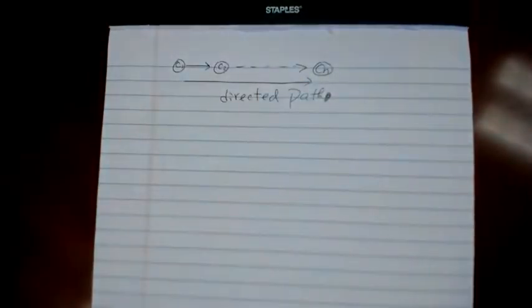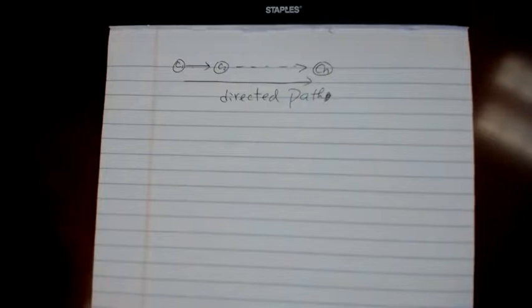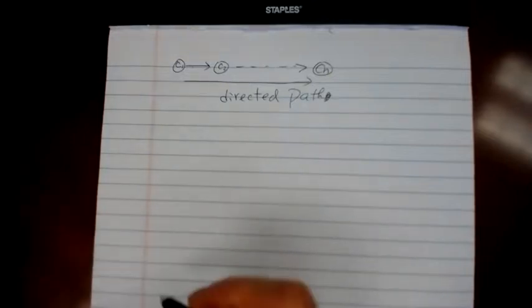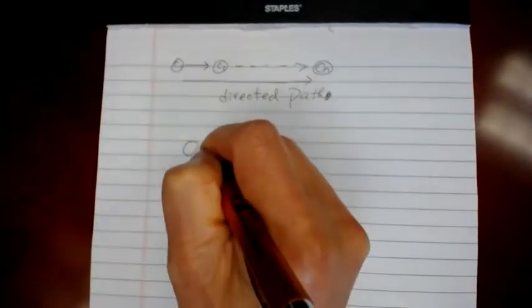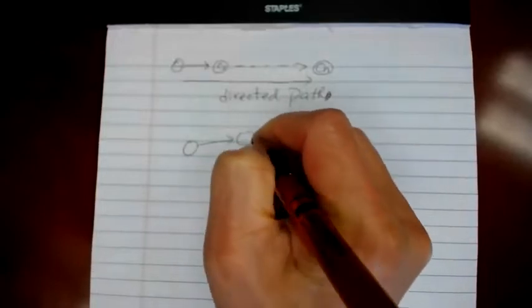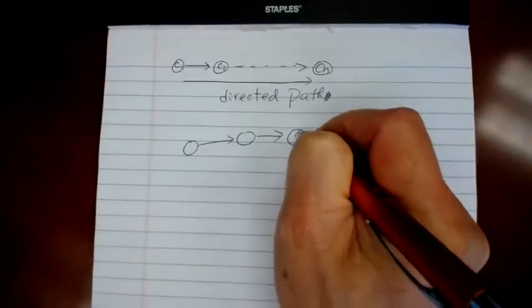And how about a semi-path? A directed semi-path is like this. So I have a node here. For example, I go to, say, this node 1, okay?